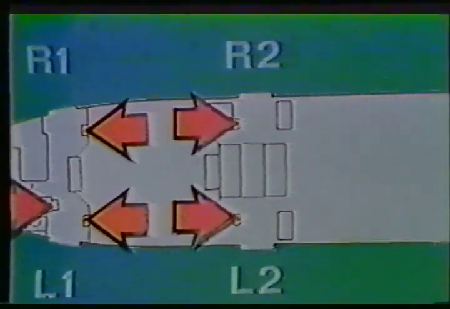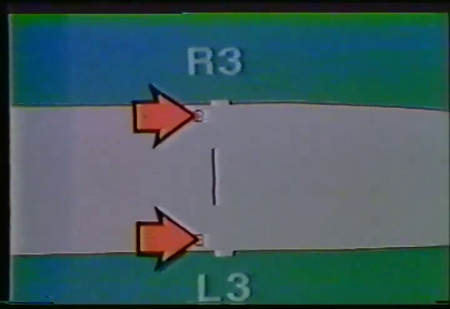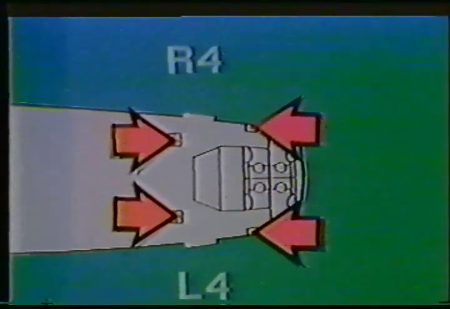L2 and R2 are forward of their respective doors and face aft, as do L3 and R3. The jump seats at L and R4 are also forward of their respective doors and face aft. However, these are referred to as the L4A and R4A jump seats. Additional jump seats are located aft of the doors and face forward. These are referred to as L4B and R4B jump seats.